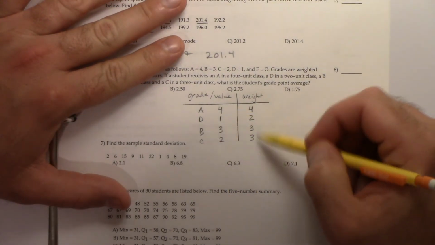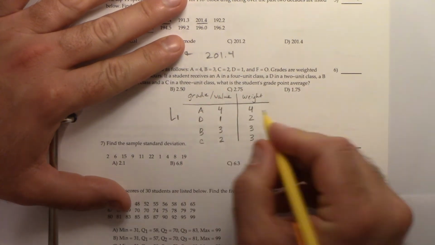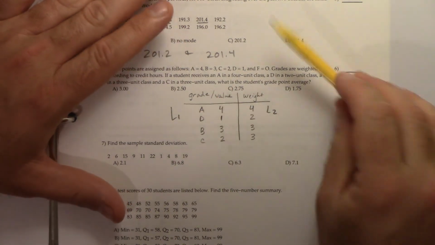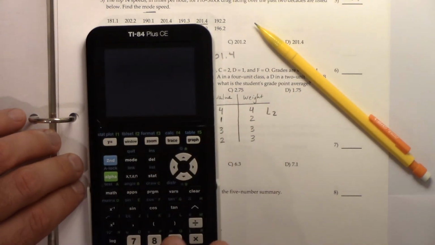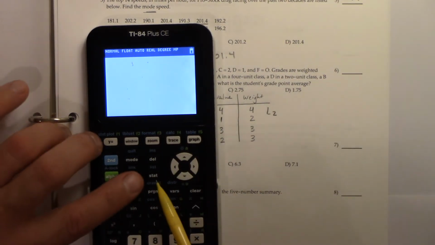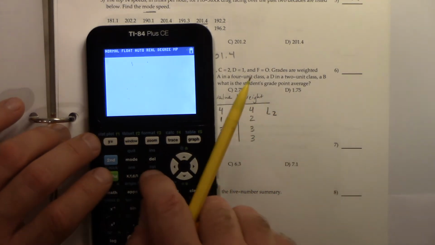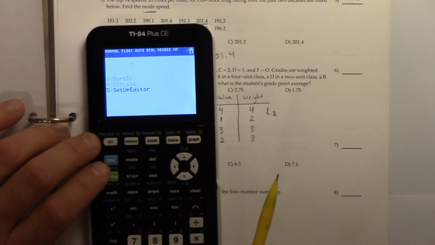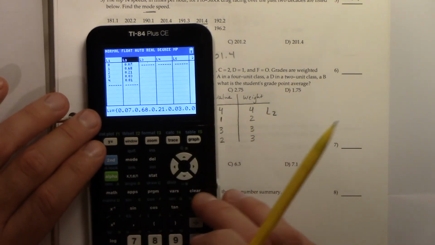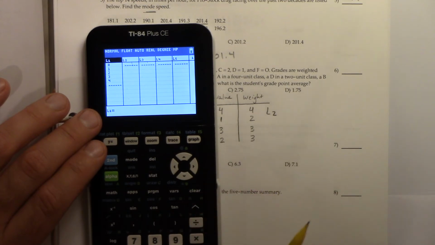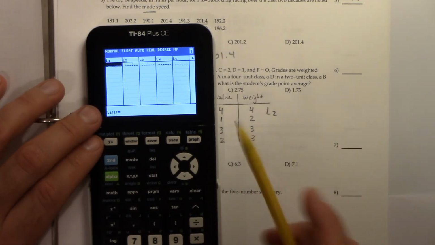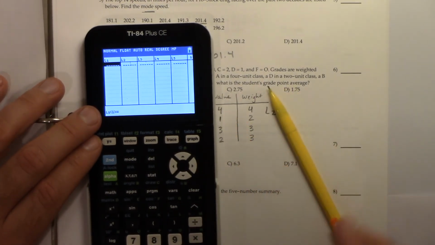Now that I've got these values entered, I'm going to go ahead and enter these into my calculator, L1 and L2. So let me go ahead and do that here. Remember to enter data. You're just going to go into your stat menu, and you want to edit. Now I've got some old data in here that I'm going to clear, enter, and likewise on L1 I want to clear, enter on that one. And in L1 I'm just going to put my grade points. So I had a grade point of 4, 1, 3, and 2.